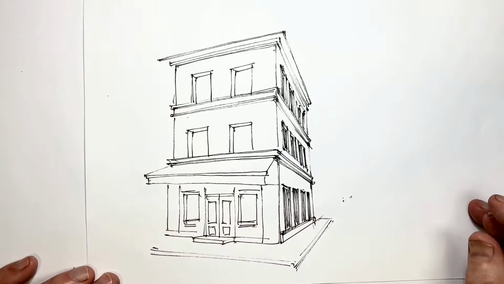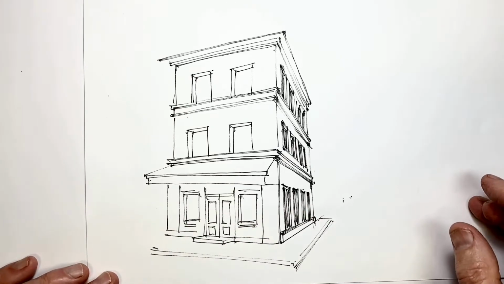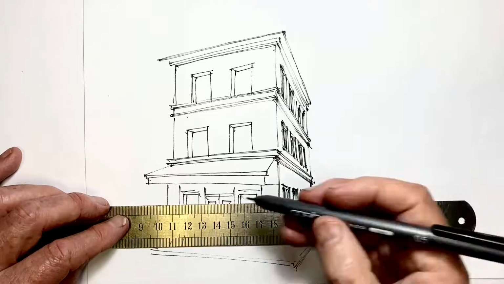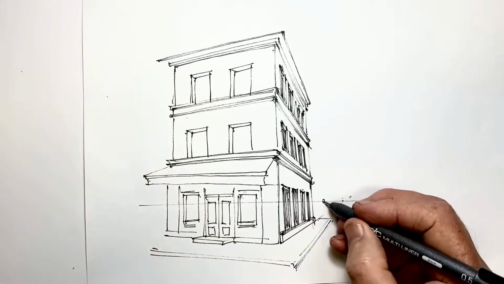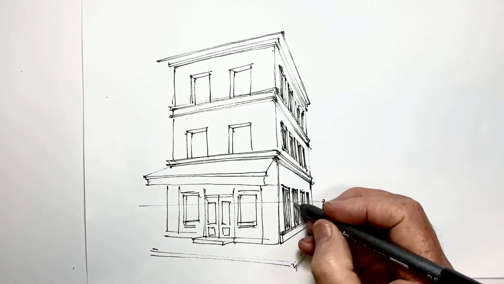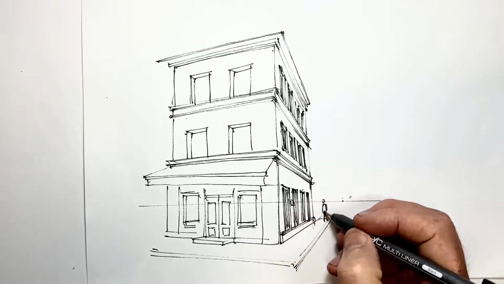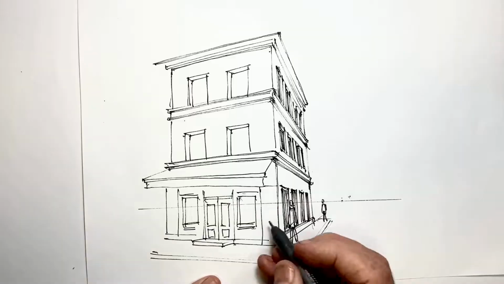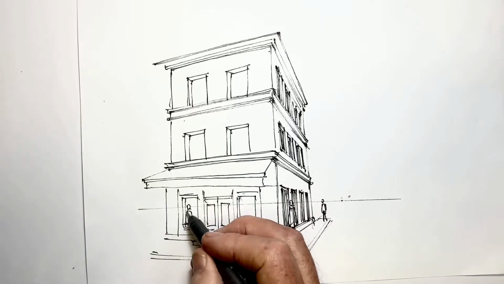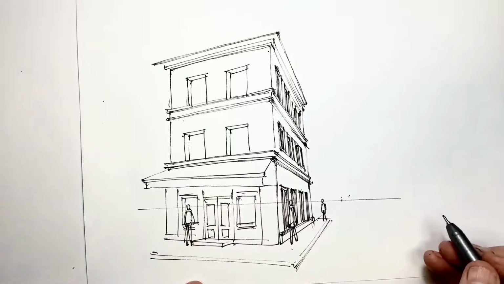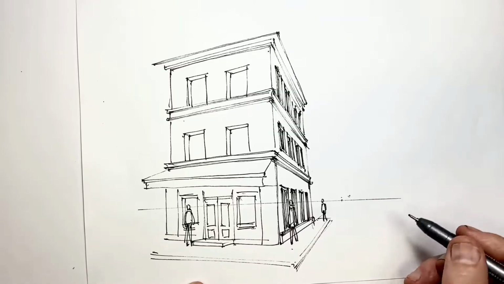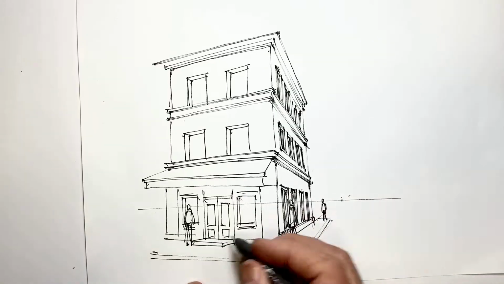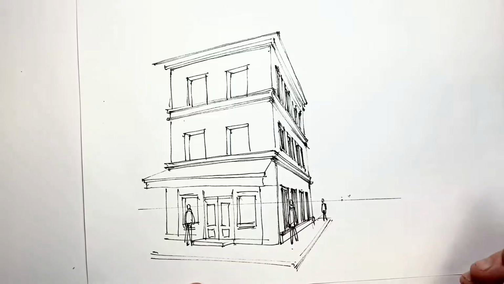And this also helps us position people who may be in the scene better. That's eye level. Then any people we have in our scene are going to have a scale that fits comfortably wherever they are in relation to the building, because we know where their head's going to be.